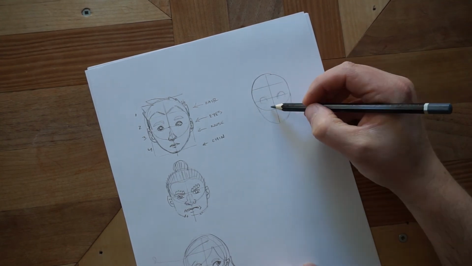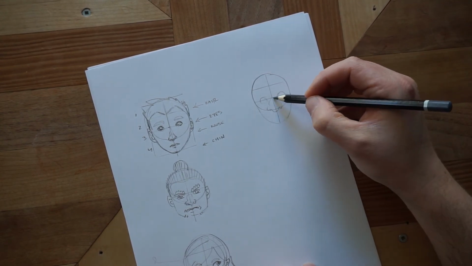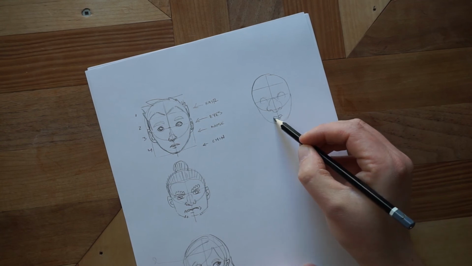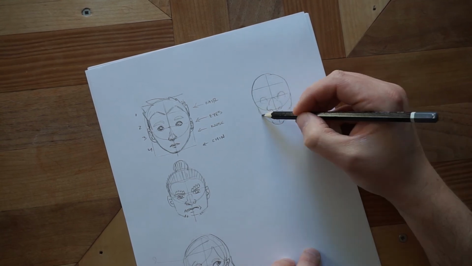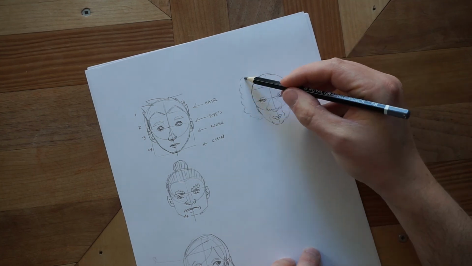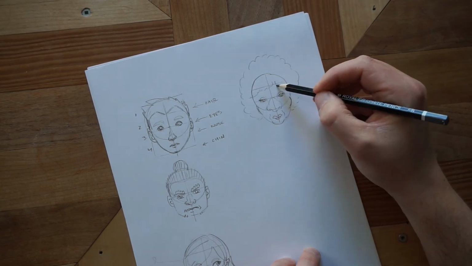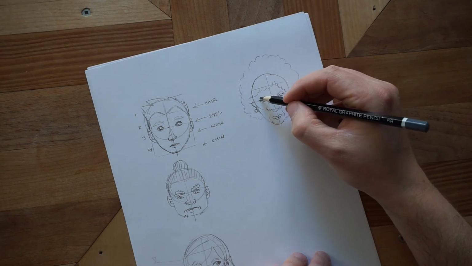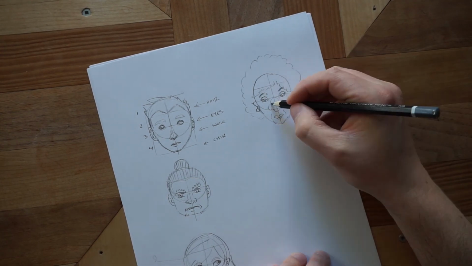Maybe I want to do a really old lady with a giant nose, and a big poofy haircut or something like that. She looks a little bit grumpy. Eyebrows can tell a lot about the expression, so once you put those eyebrows in, you really know what this person's thinking. She's like, oh really?